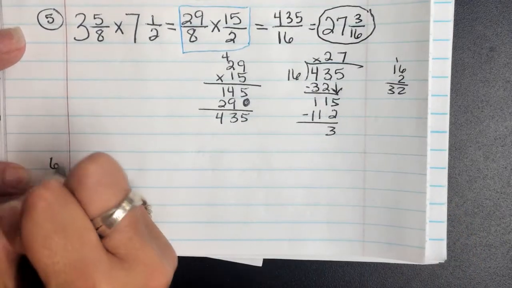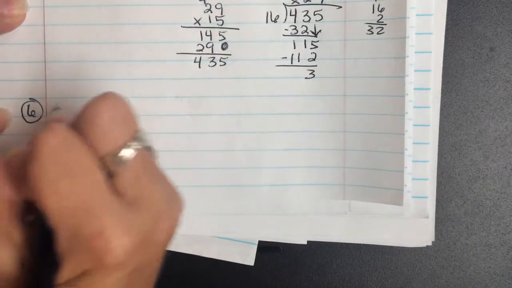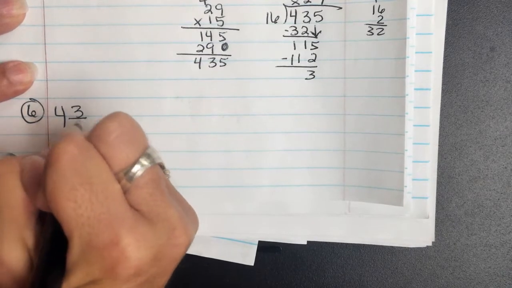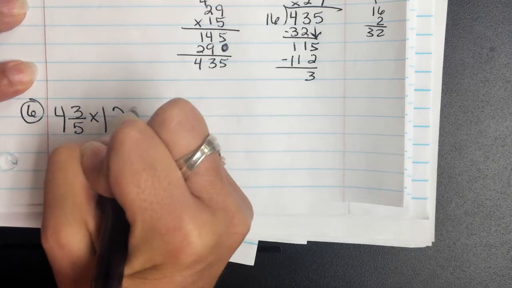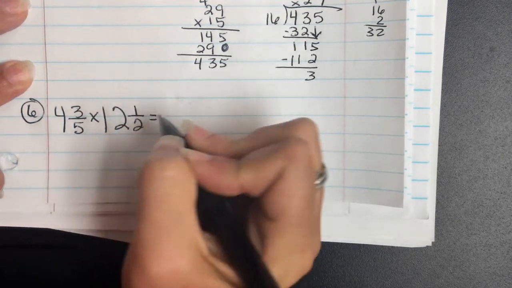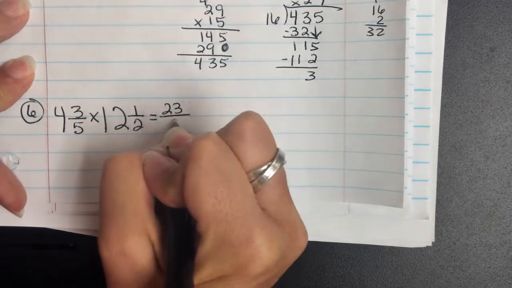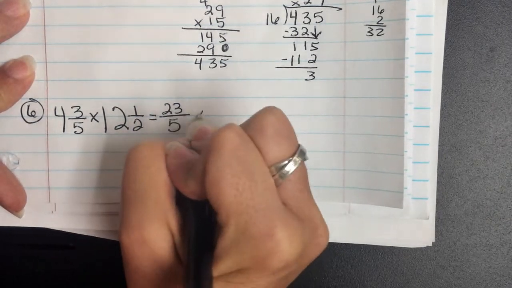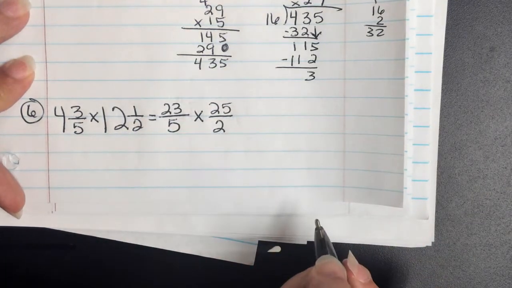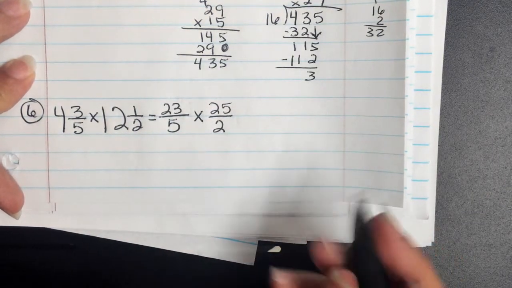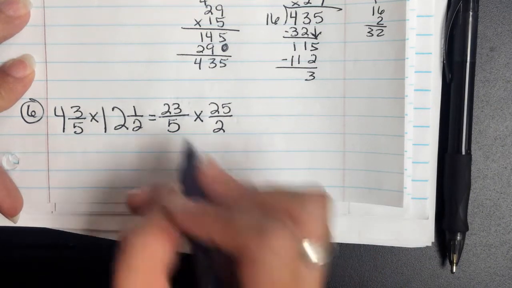Let me try number 6 here. 4 3/5. I don't like just giving you answers like an answer sheet because some of you want to go back and see your mistakes. That's why I like the video feature, maybe by me explaining it, it helps a little bit. Okay, so just checking my math.